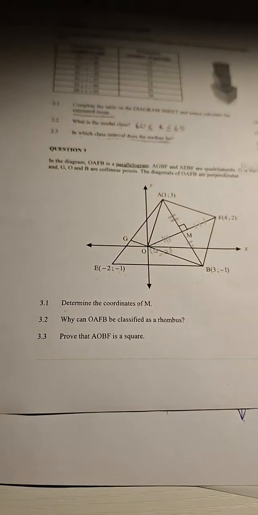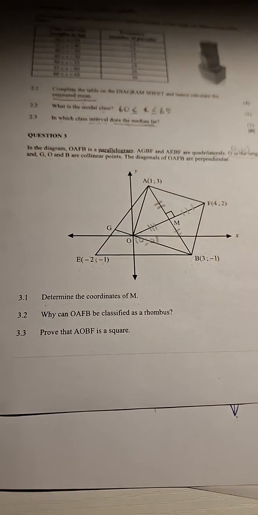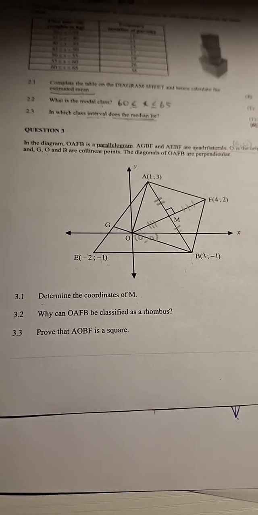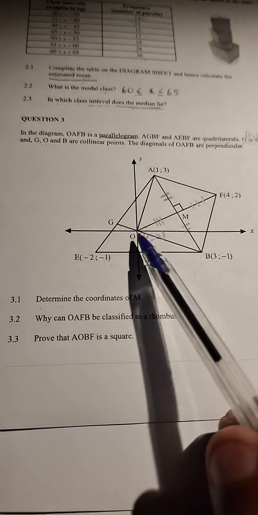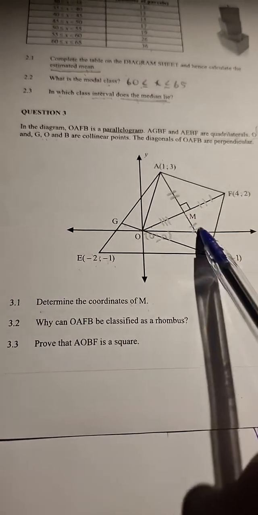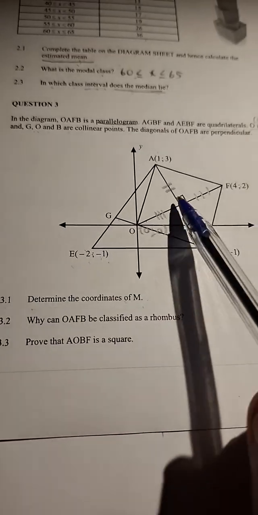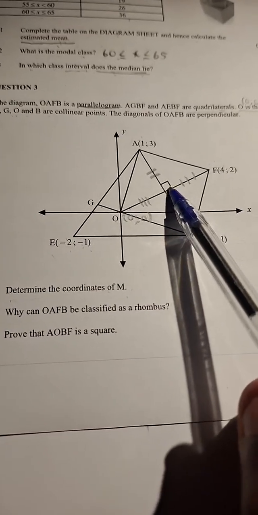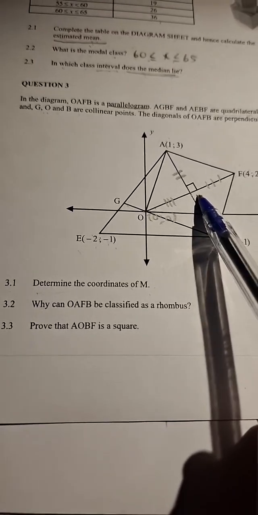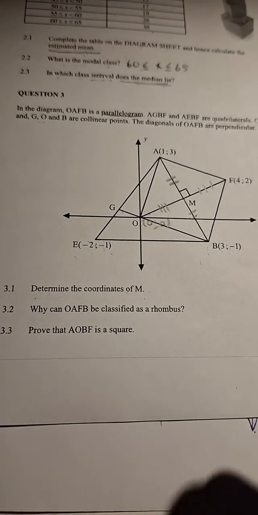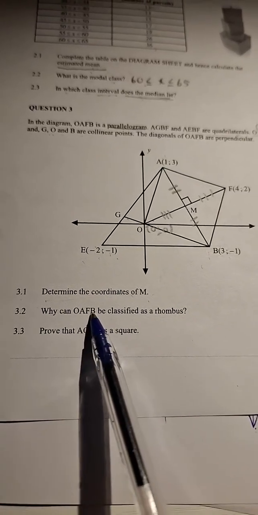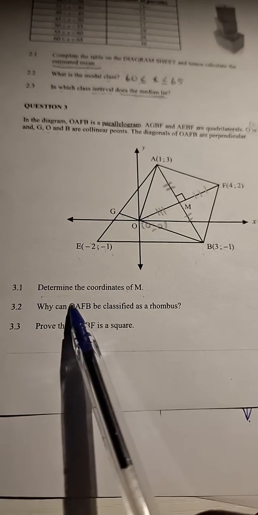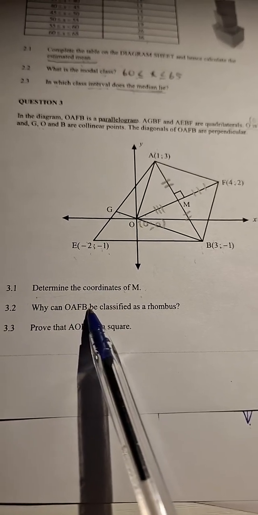Okay. If the diagonals of a quadrilateral bisect each other, we can say it's a parallelogram. But if those diagonals don't only bisect each other, but they bisect each other at 90 degrees, then we can elevate the status of this OAFB from being a parallelogram to a rhombus.